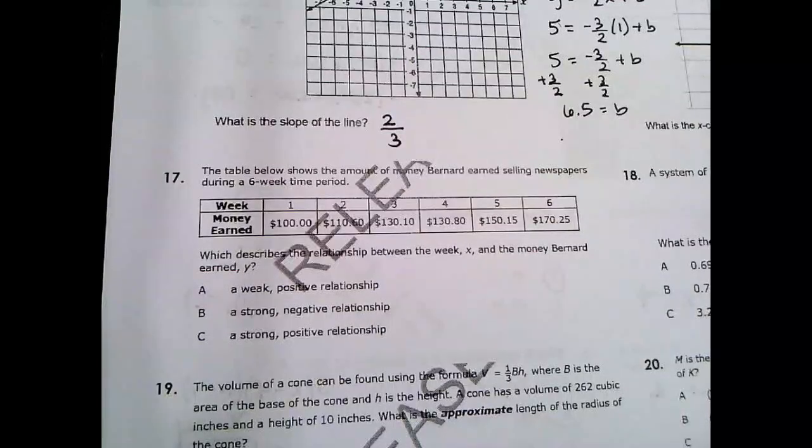All right, 17, last one before calculators are allowed. The table below shows the amount of money Bernard earned selling newspapers during a 6-week time period, which describes the relationship between the week X and the money Bernard earned Y. So a weak positive relationship, a strong negative relationship, a strong positive relationship.